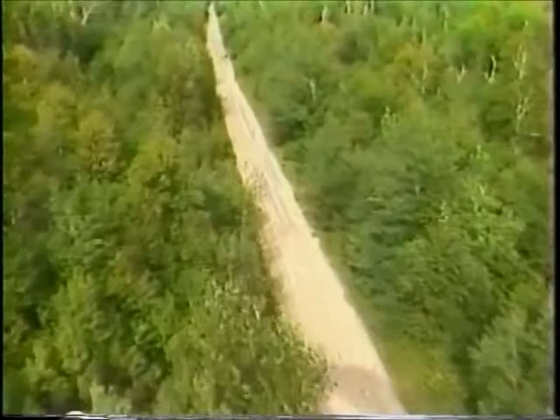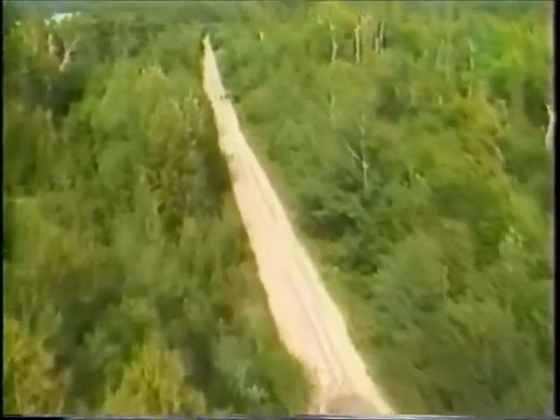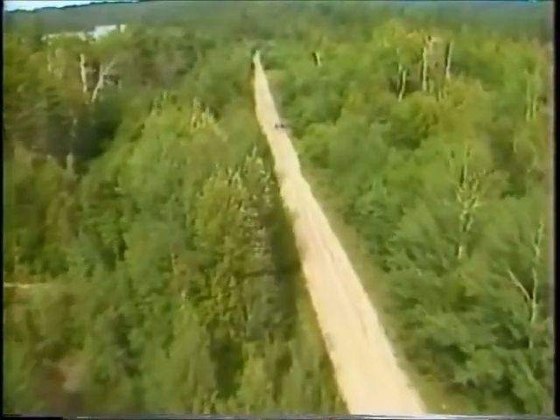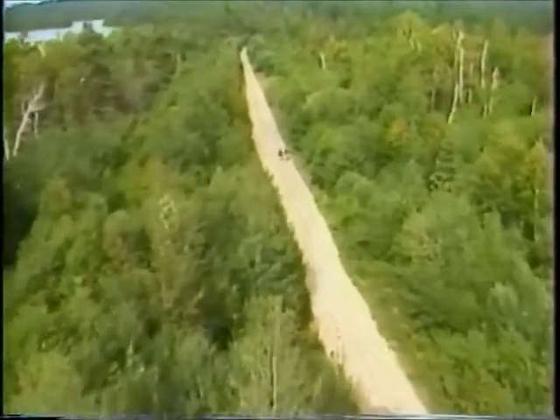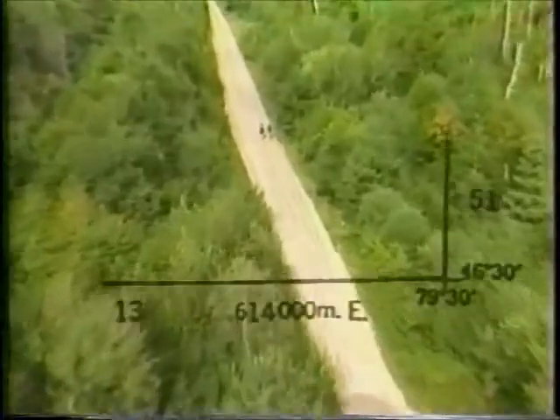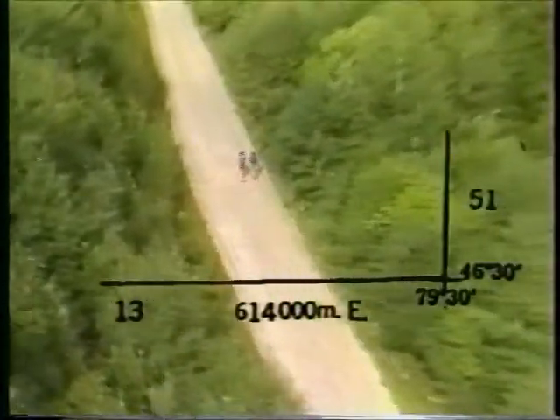Using these determinants, you are able to locate an area as being so many degrees and minutes east or west of the prime meridian and north or south of the equator. These bearings will be shown on a map as points of reference.